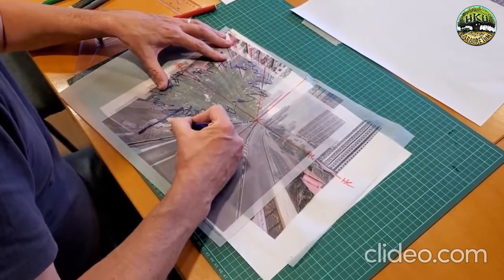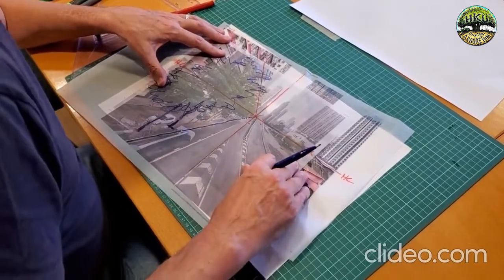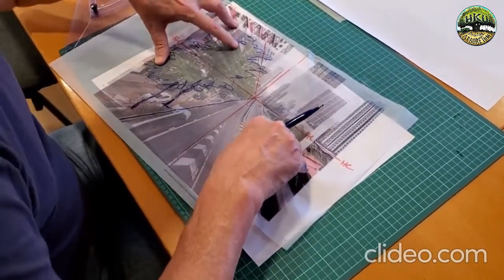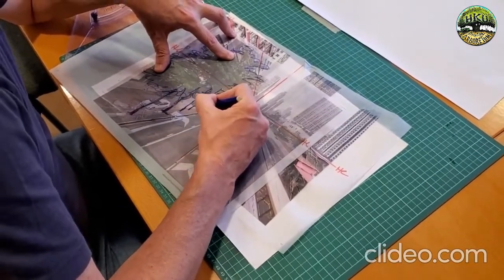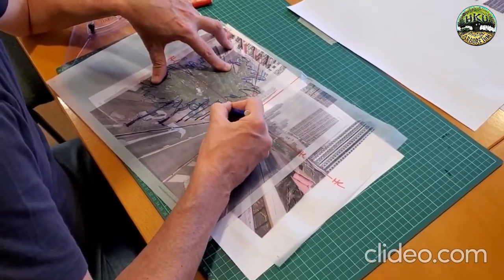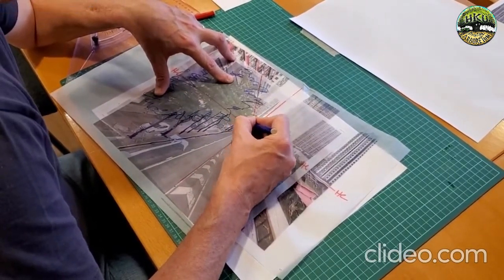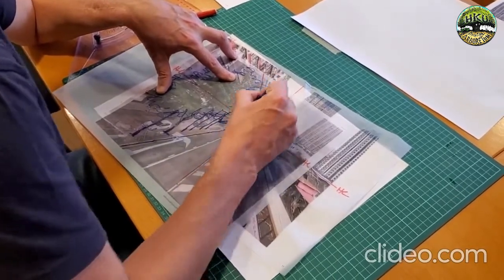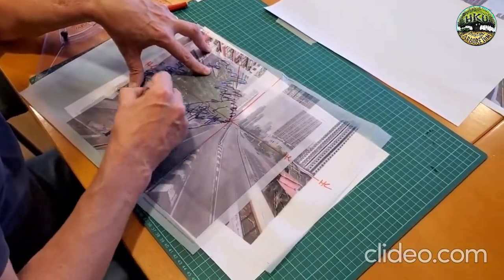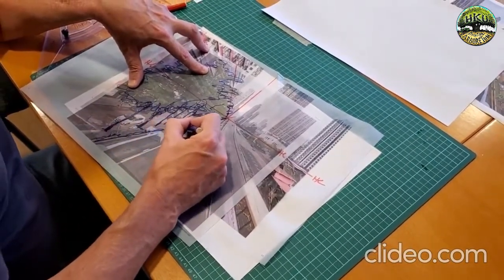But again, I know that these trees are actually in the right position and at realistic spacings because they're real.